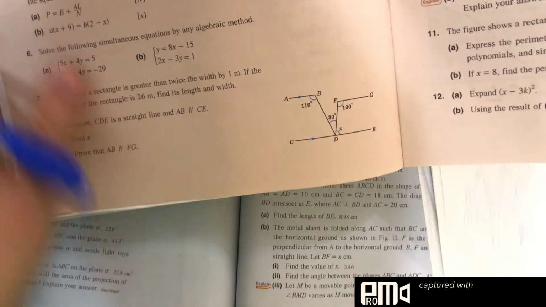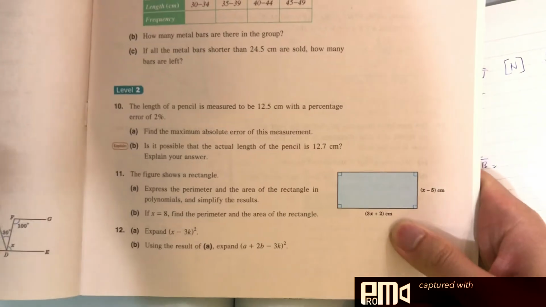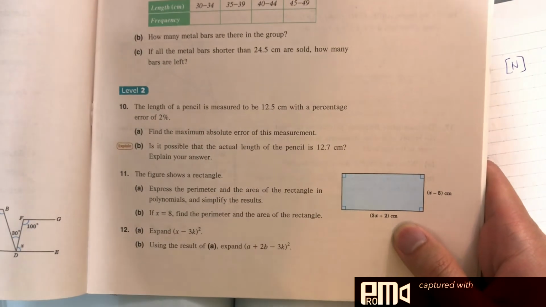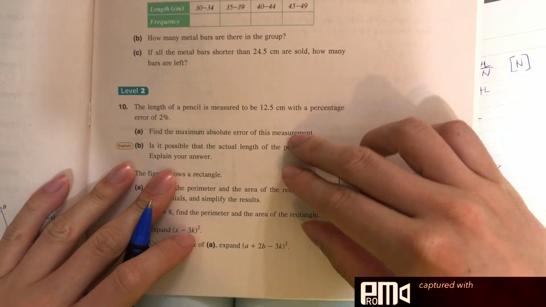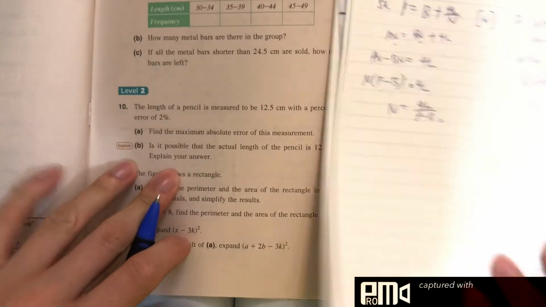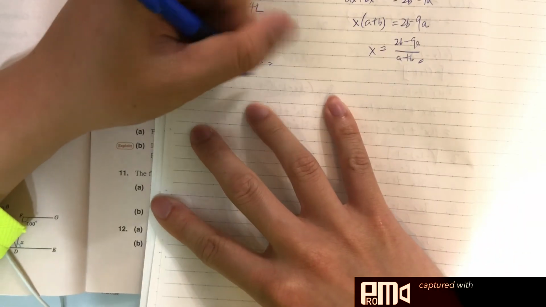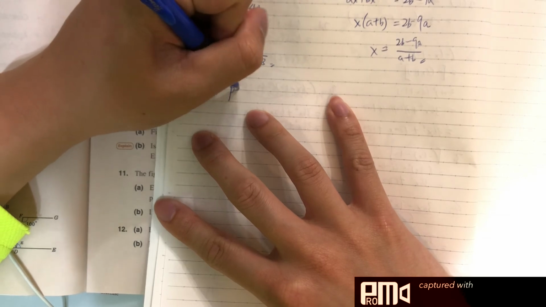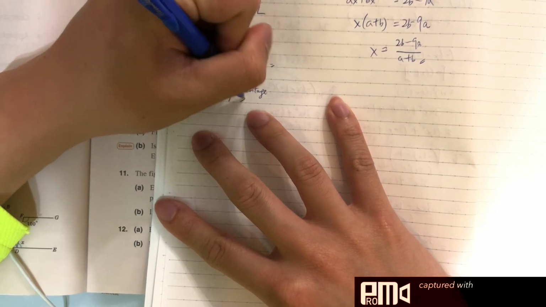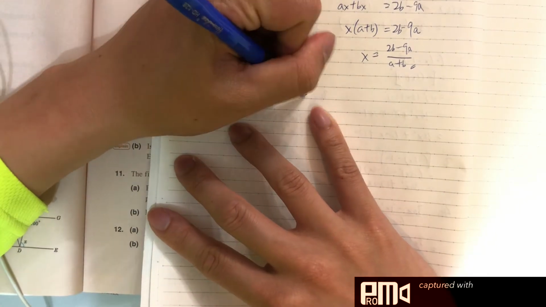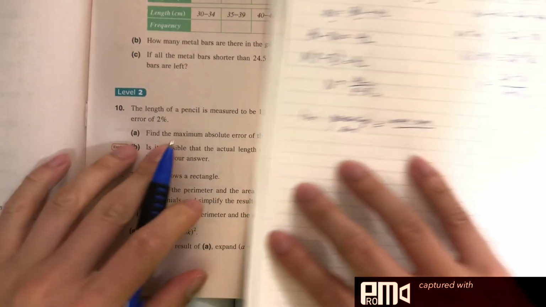Okay, now let's go to level 2. The length of the pencil is this with the percentage error of 2%. That means can be upper by 2% and lower by 2%. And the maximum error will be: percentage error equals max error over what you're measuring.